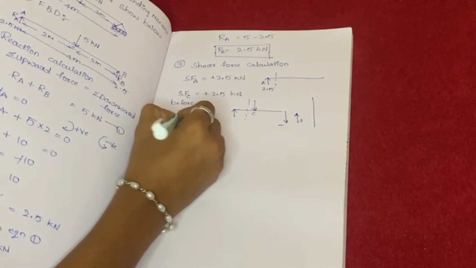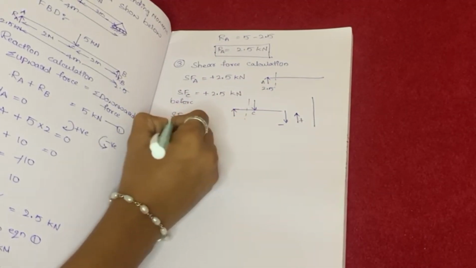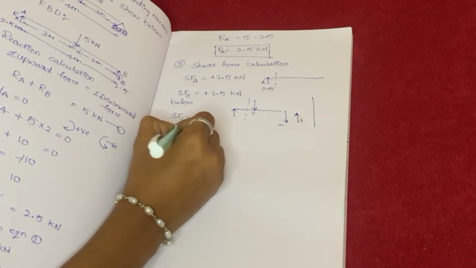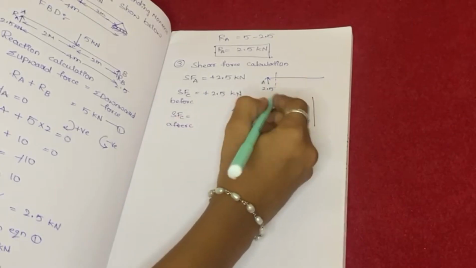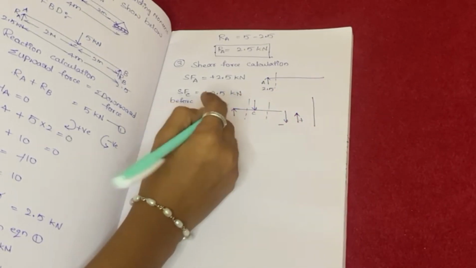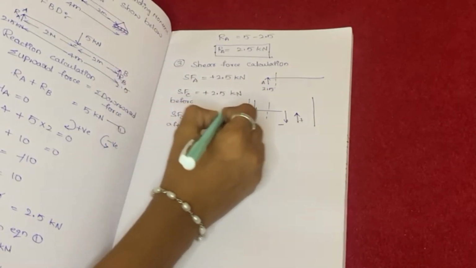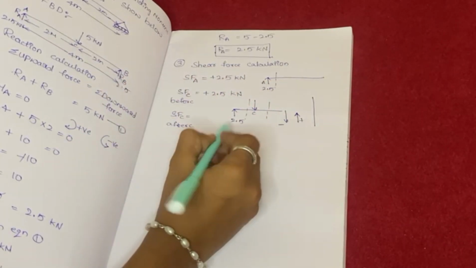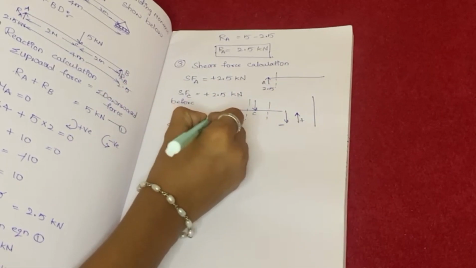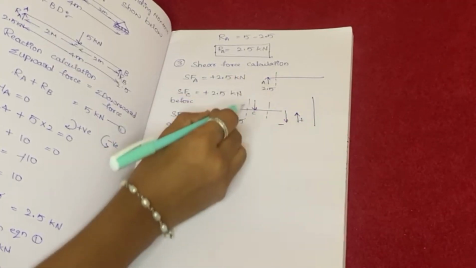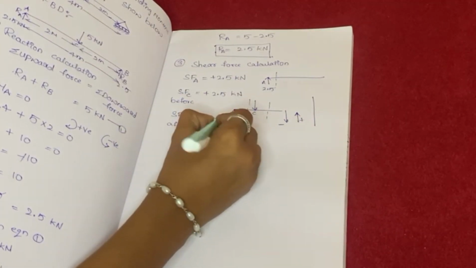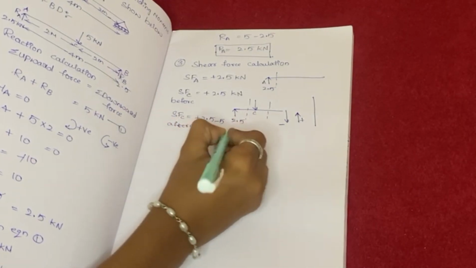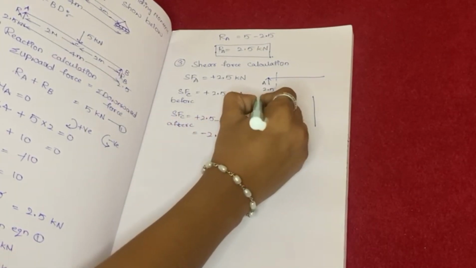Then shear force after C: section left side force plus 2.5, and the 5 kN on the left side is acting downward. So minus 5, which is equal to minus 2.5 kilonewton.